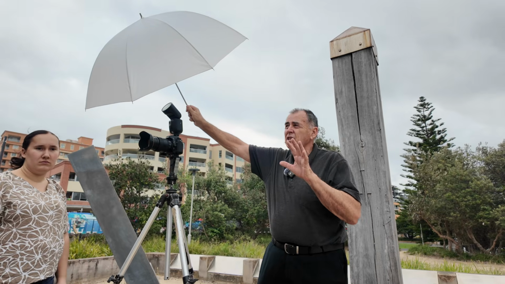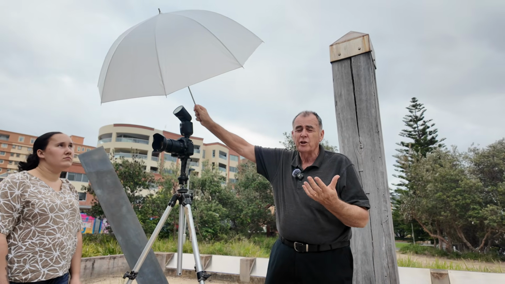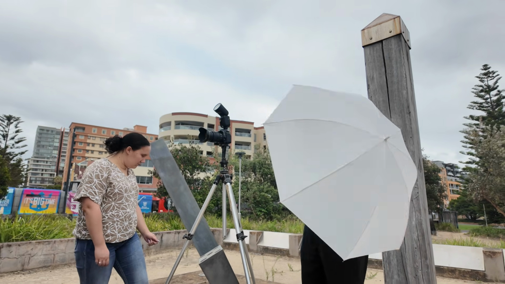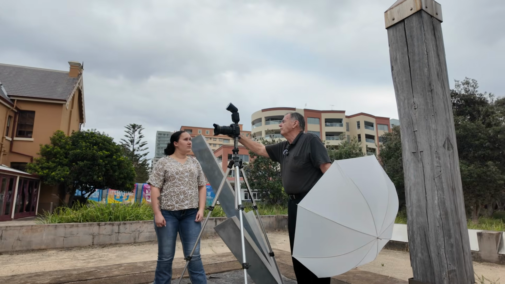Now, because this umbrella is a little bit thicker than the scrim, we're going to have to turn up our flash a little bit just to compensate for that loss of light. Okay, so we turn it up.